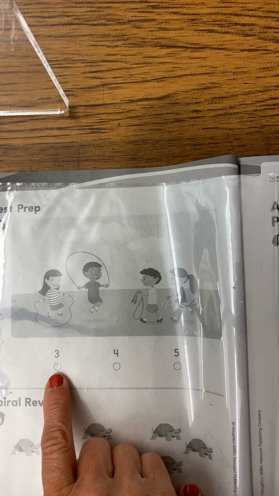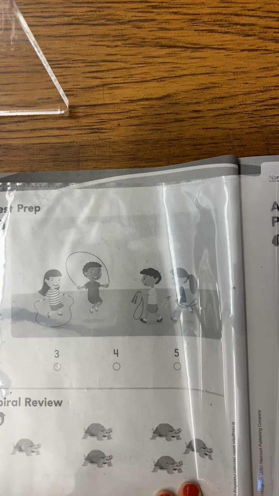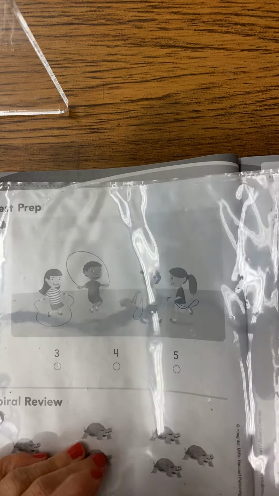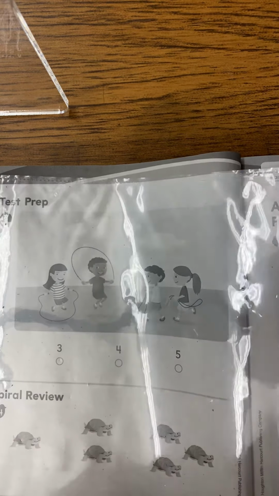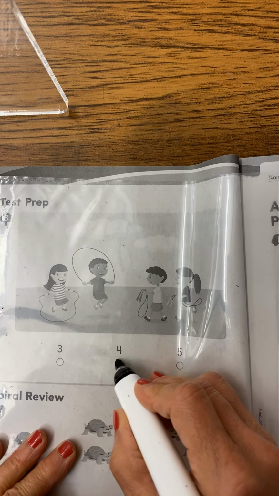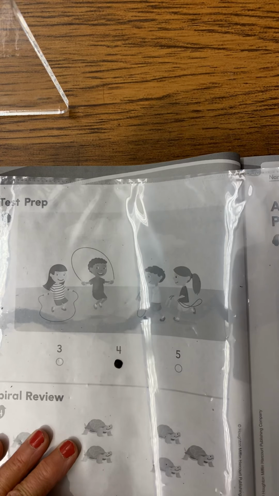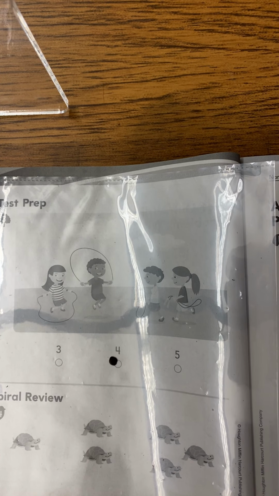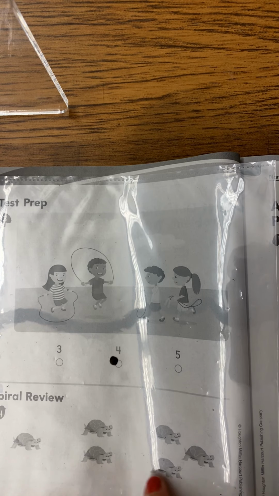If this is the correct number, fill in that circle. If this one is, or this one, fill in the circle under the correct answer. There's the correct answer. There were 4. We counted 4. Down here, we have to circle the group that shows 2 turtles.